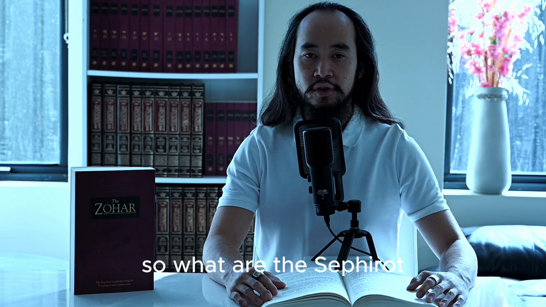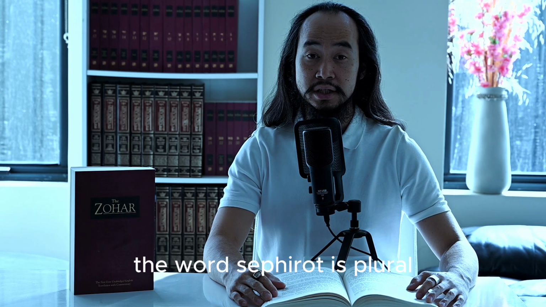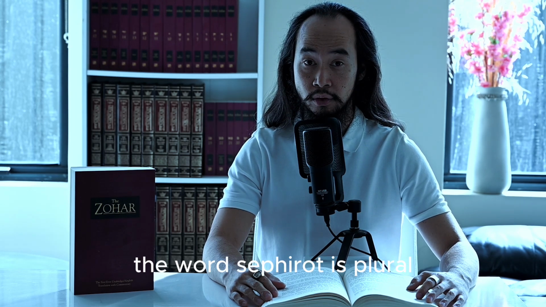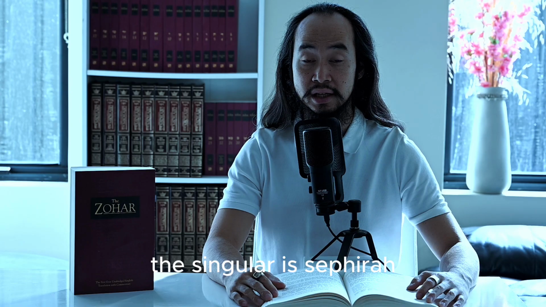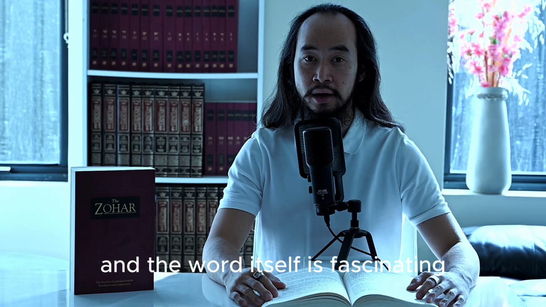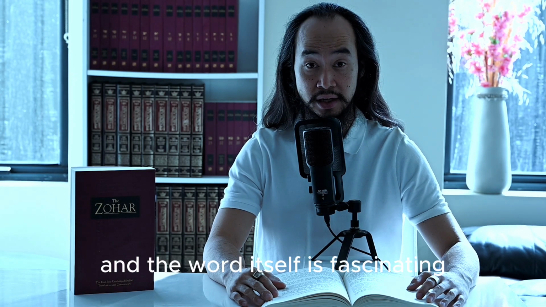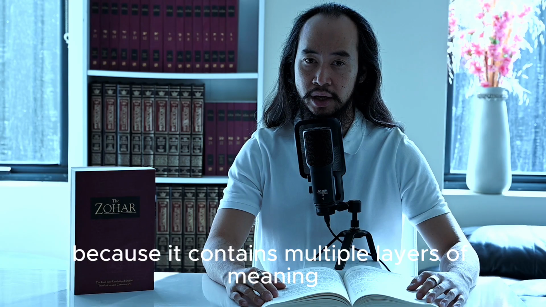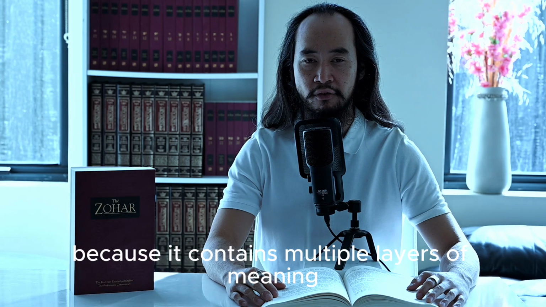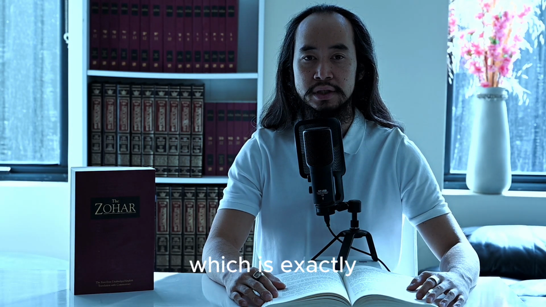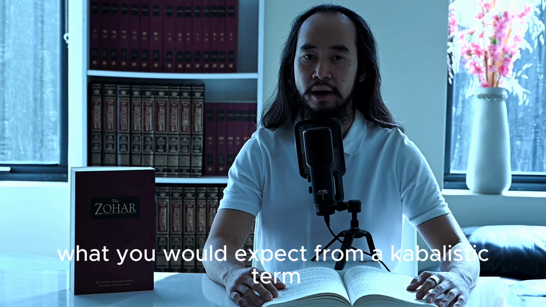So, what are the Sefirot? The word Sefirot is plural. The singular is Sefirah. And the word itself is fascinating because it contains multiple layers of meaning, which is exactly what you would expect from a Kabbalistic term.